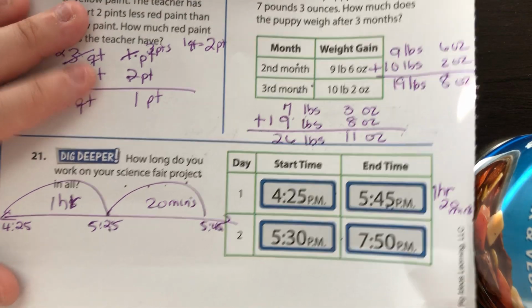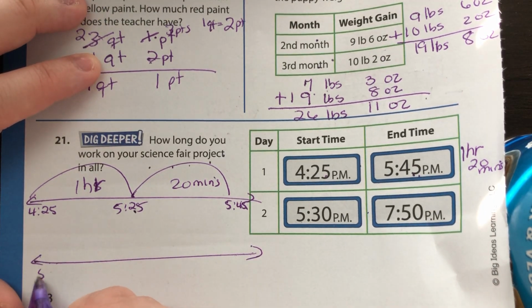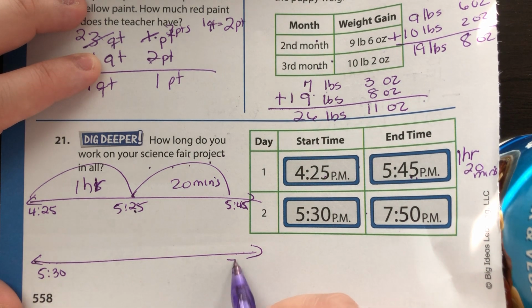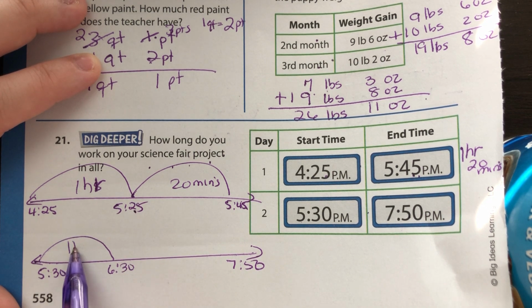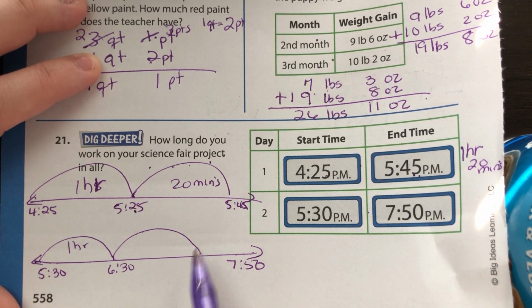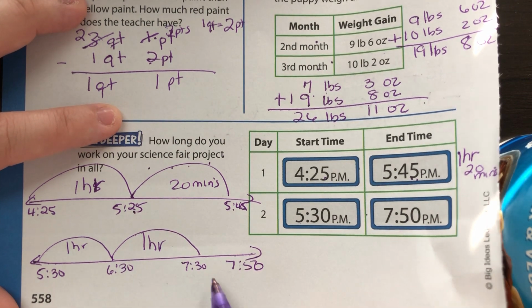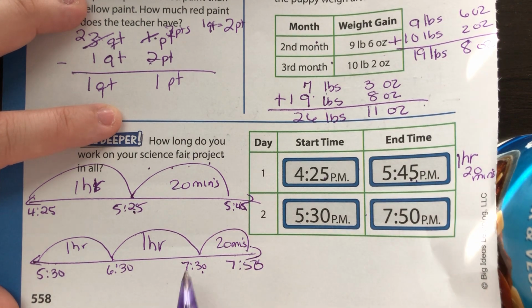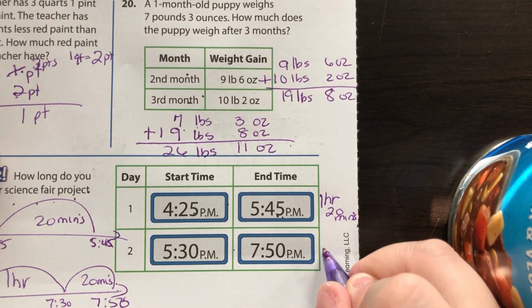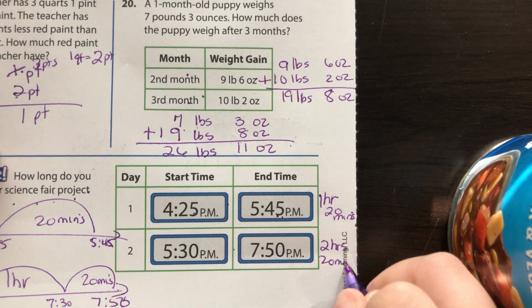So from 5:30 to 7:50, okay? We have 1 hour at 6:30. We have another hour till 7:30. And from 7:30 to 7:50, that's 20 minutes. So the total for this one is 2 hours, 20 minutes.